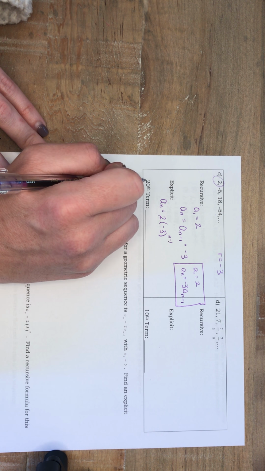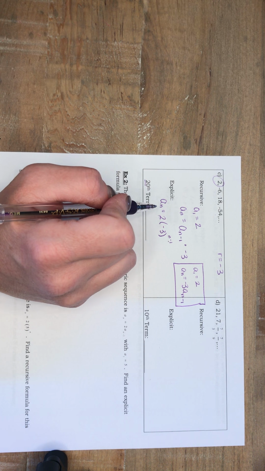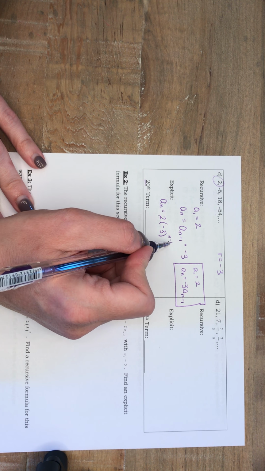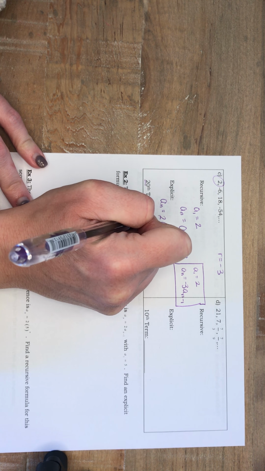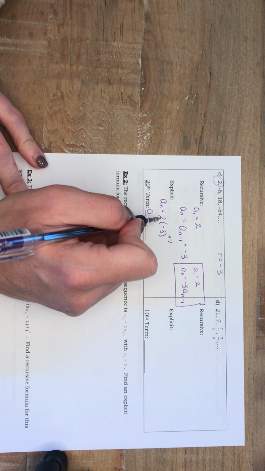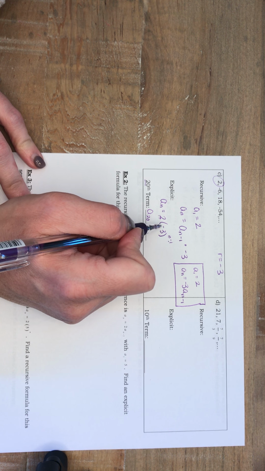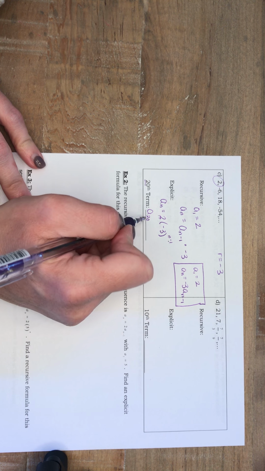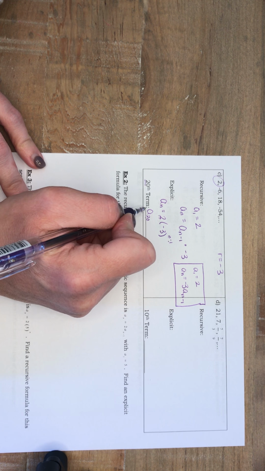So when we want the 20th term, that's what we're going to plug in to n. And think about why it's got to be n minus 1, because you already have the first term, right? So you already have the first term is 2. So you have to multiply by -3 19 more times, not 20 times, because you already have the first term.